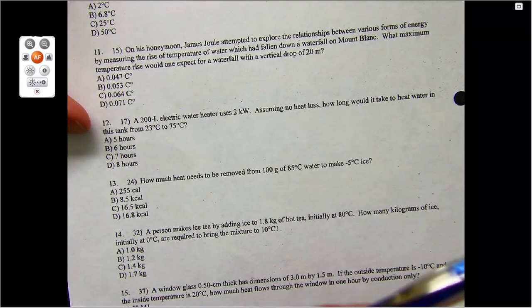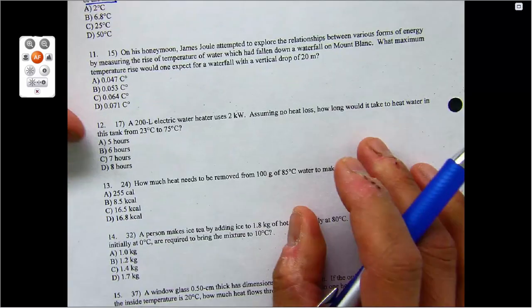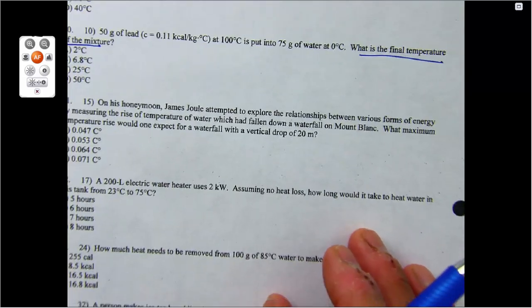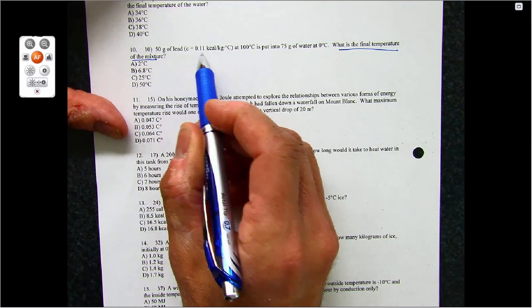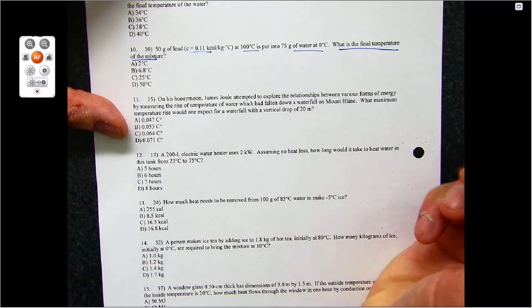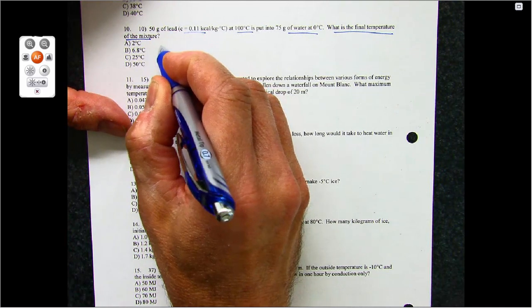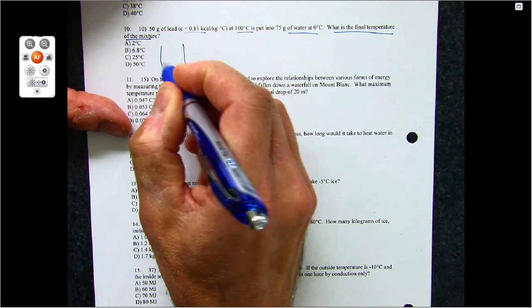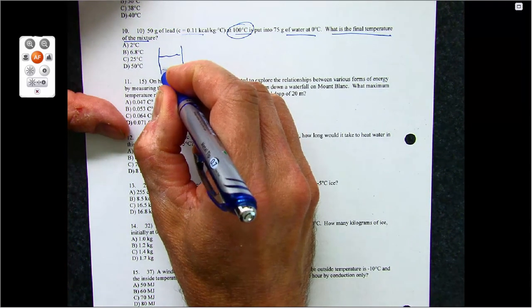So number 10 on our heat quiz here is, all right, so this is final temperature. Not quite, but, so what do we got here? 50 grams of lead, and here's a specific heat of our lead at 100. Okay, so this is kind of similar to our lab. In order to get this lead to 100 degrees Celsius, water boils at 100.